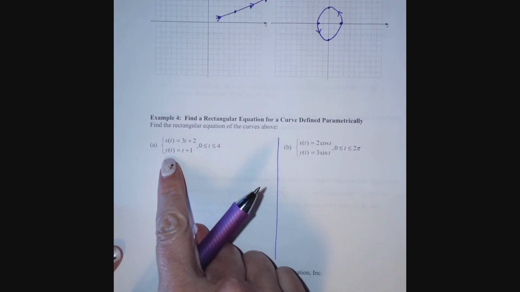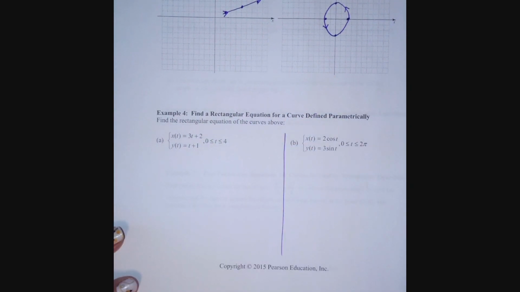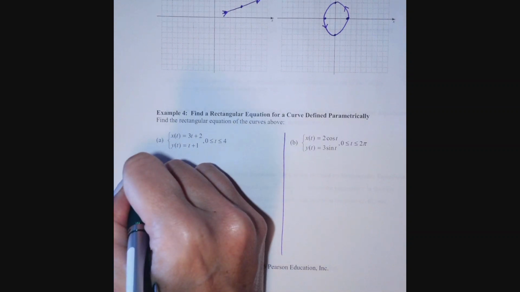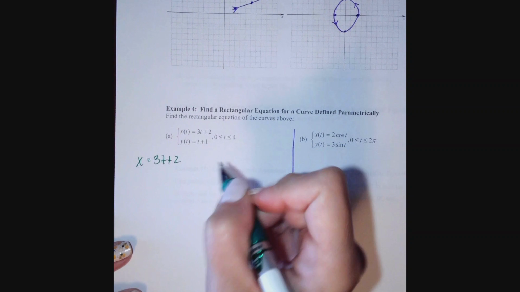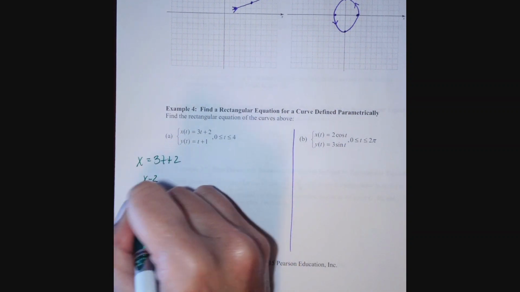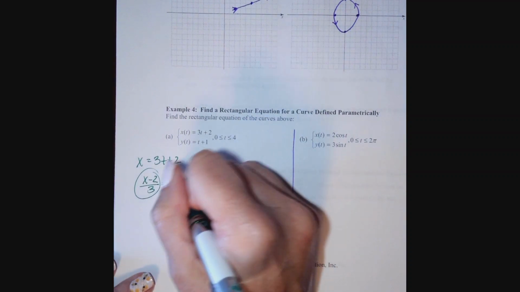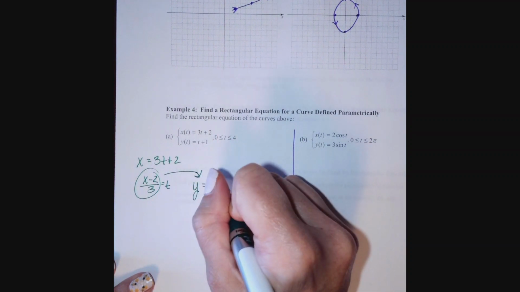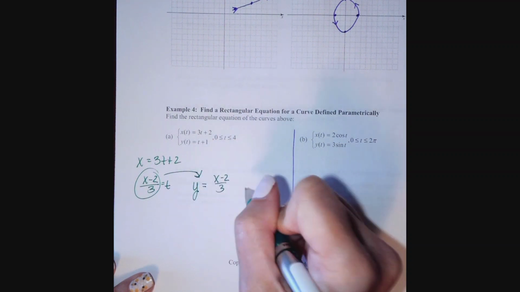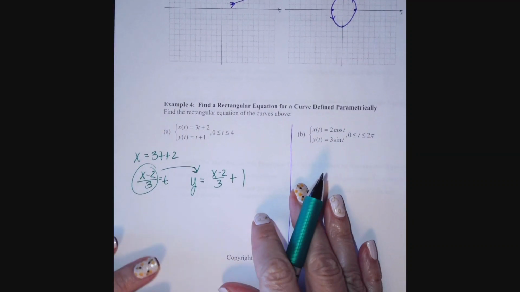Let's delineate our space. Okay, so we have x of t and y of t, where t is from 0 to 4. Let's start by defining x as 3t plus 2, and I want to solve that for t. When I solve for t, I get (x minus 2) divided by 3, and I'm going to take that and substitute it into my other equation. So y equals (x minus 2) over 3, because that's my substitution, plus 1. Now I could leave it like this, but let's clean it up a little bit.